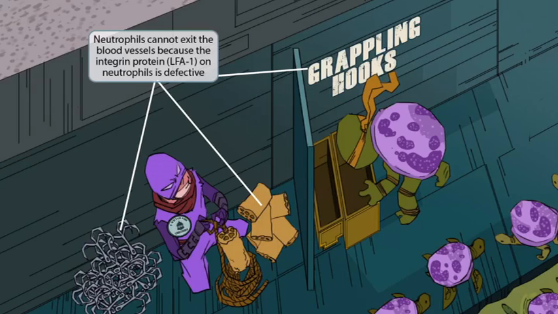He's taking each grappling hook and cutting off the hook part and then tying it to a useless loofah, like the type of loofah that someone might use to scrub up in the shower. Anyways, loofah represents LFA, or rather LFA1, which is the integrin protein that's defective. Without LFA1, the neutrophils can't attach to the blood vessel walls and get into the tissues. So loofahs stands for LFA1, which is defective.